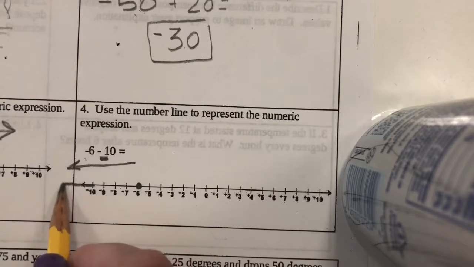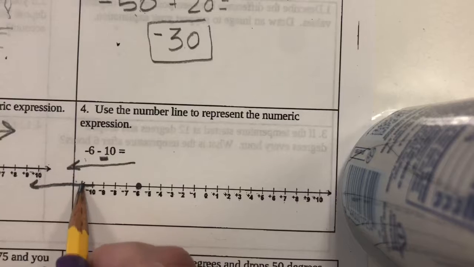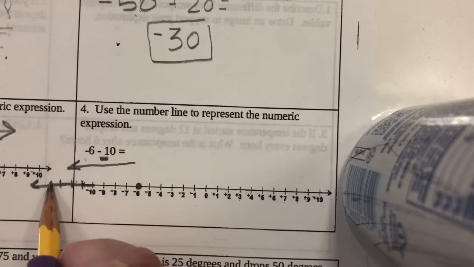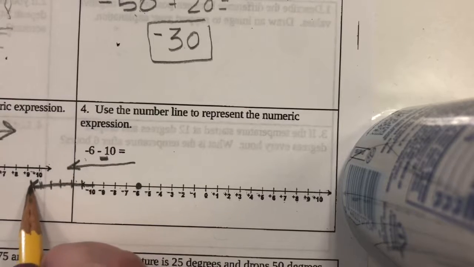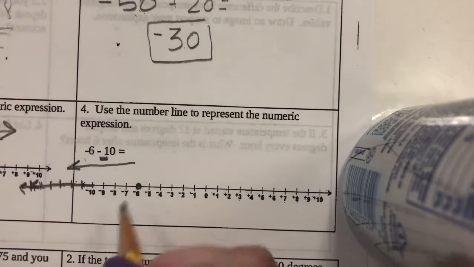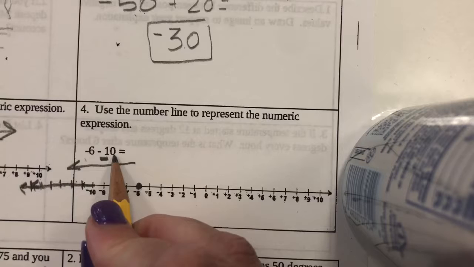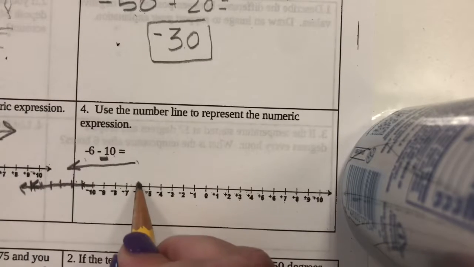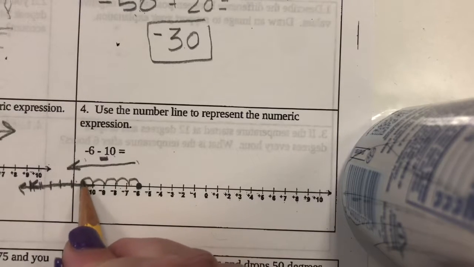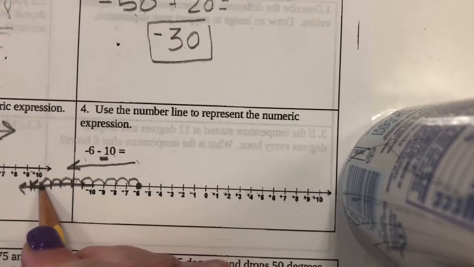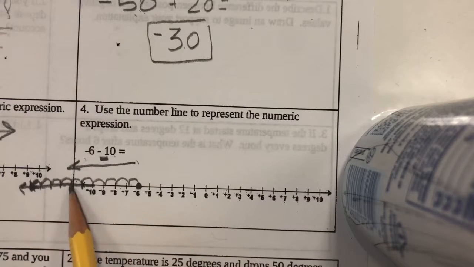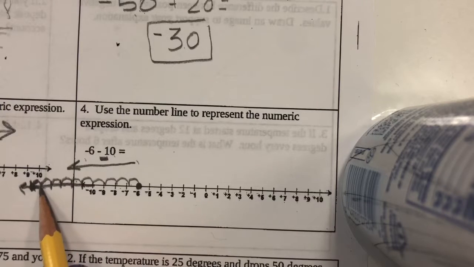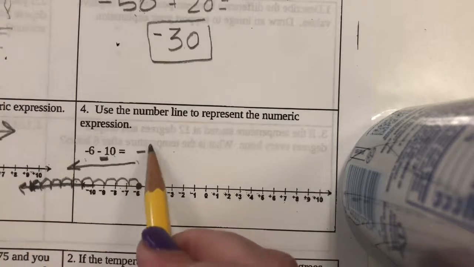Now, this line does not go out far enough, so I'm just going to use my pencil and make it go further. So that's -11, -12, -13, -14, -15, -16, and so on. Okay, so now we're going to go 10 spots to the left. 1, 2, 3, 4, 5, 6, 7, 8, 9, 10. And if I were to count those over, -11, -12, -13, -14, -15, -16, the answer would be -16.